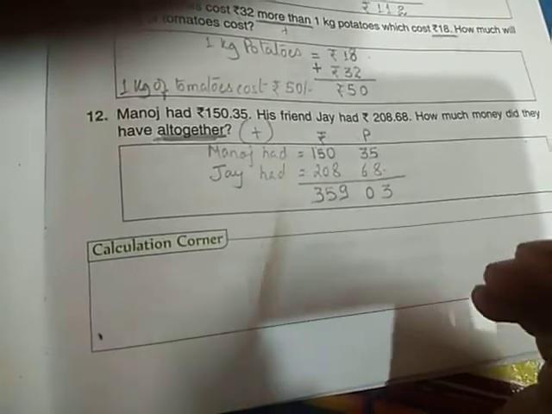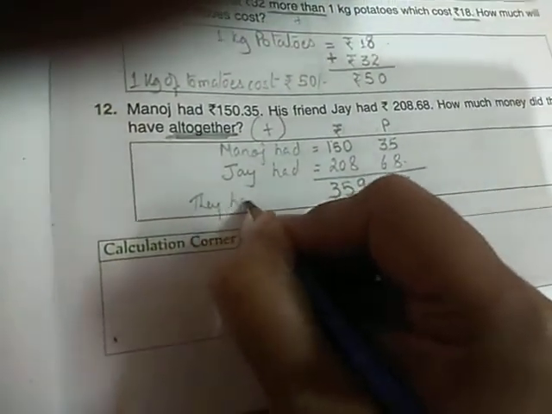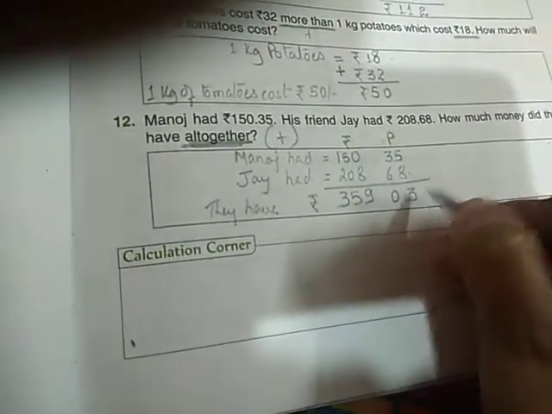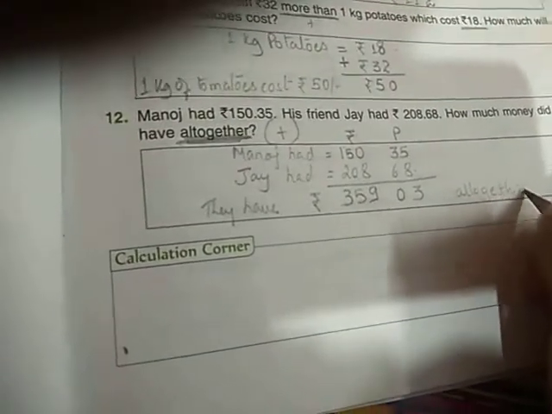So how much money did they have altogether? They have rupees 359 and 3 paise altogether. Is it clear?